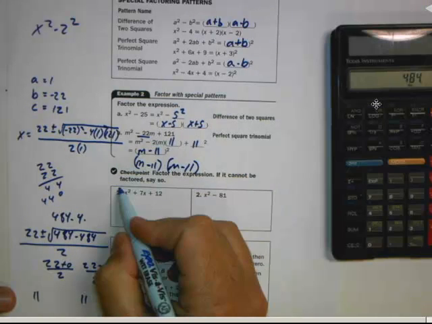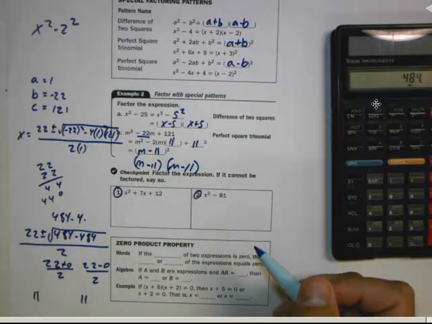Take a moment and do number 1 and 2 and try to anti-FOIL those. Go ahead and pause and take a minute.